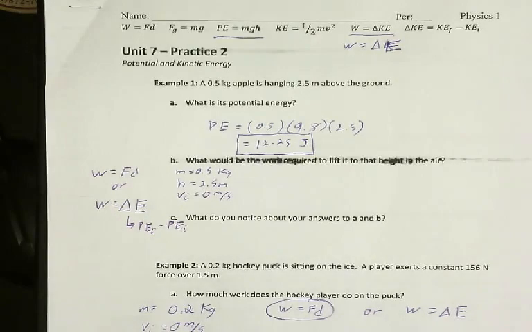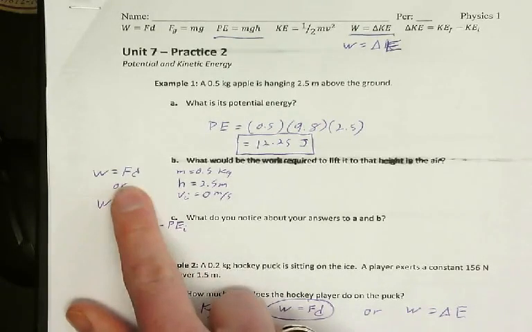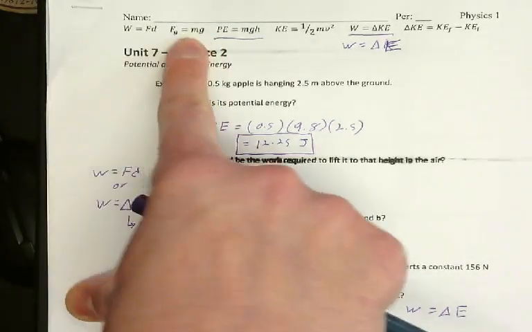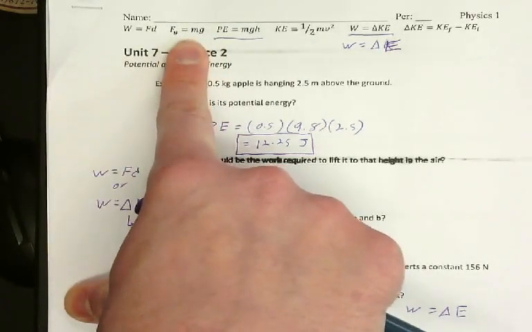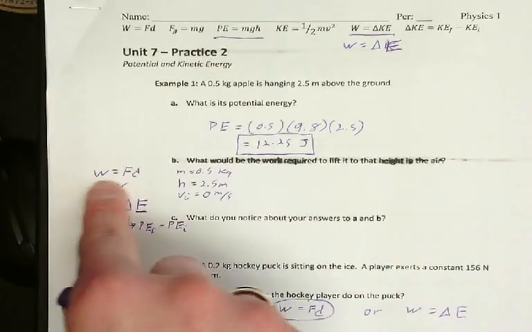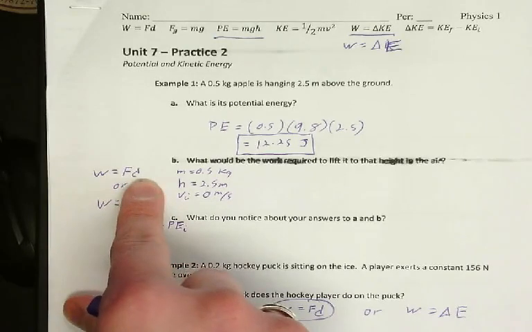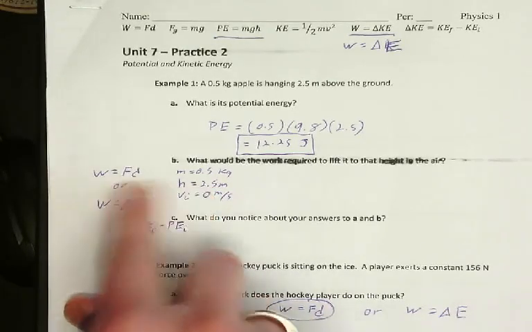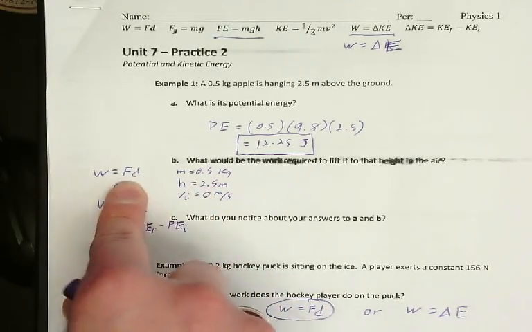So I'm looking at this and I'm saying to myself, well, the force I'm applying is the lift force. The lift force is against gravity, like the lab we just did. So that would be mg. I know mass, g is 9.8. So F is good. The distance is how high I lift it. That's 2.5 meters. So W equals Fd will work.